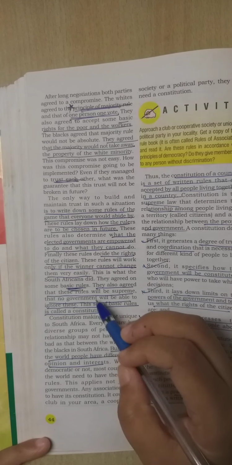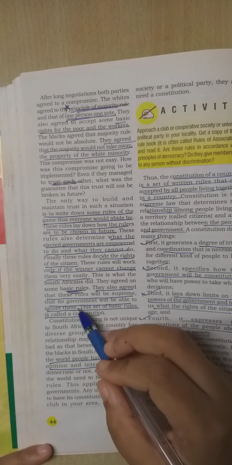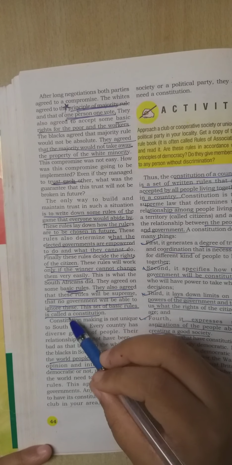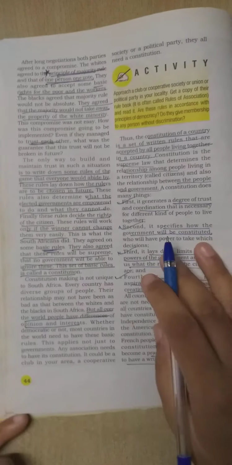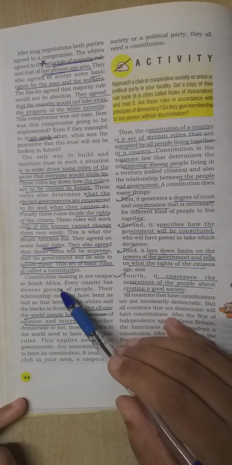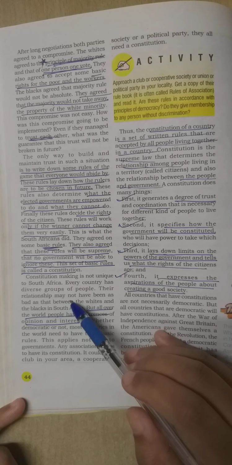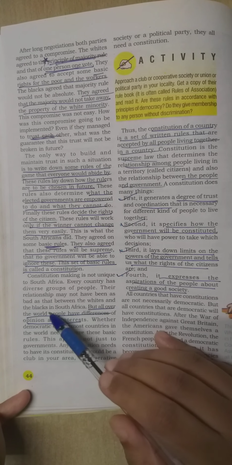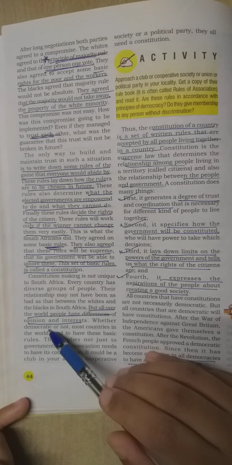They also agreed that these rules will be supreme, and no government will be able to ignore them. This set of basic rules is called a constitution. Constitution making is not unique to South Africa. Every country has diverse groups of people. Their relationship may not have been as bad as that between the whites and the blacks in South Africa, but all over the world people have differences and opinions and interests.